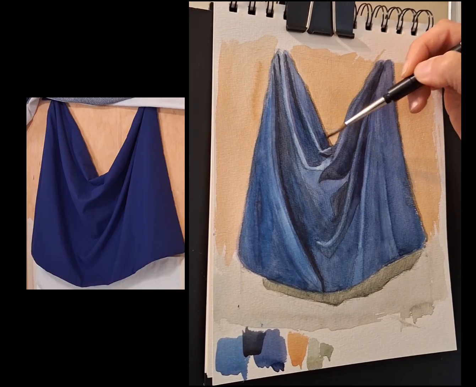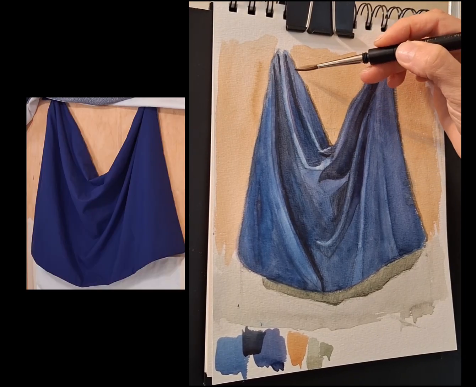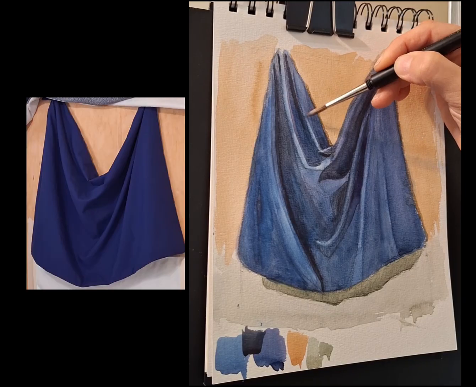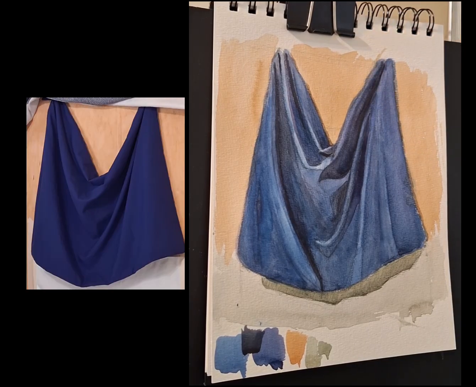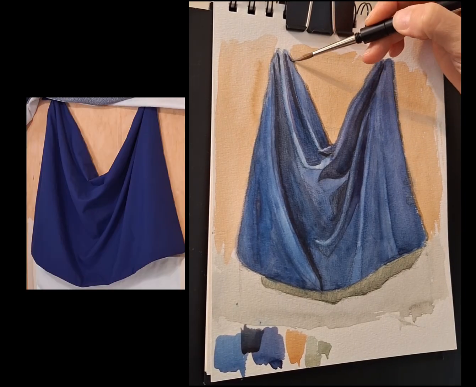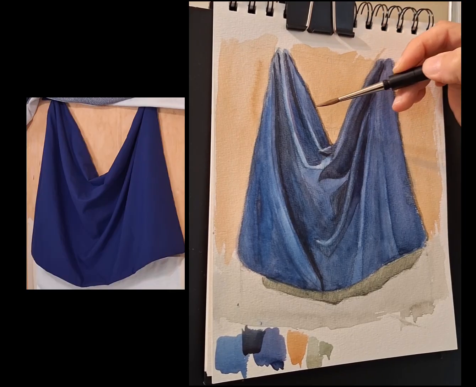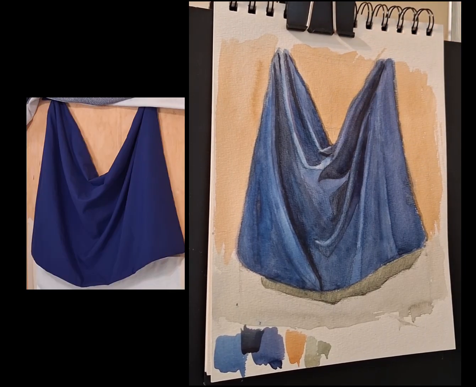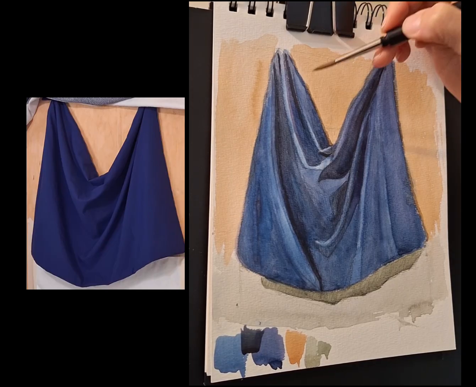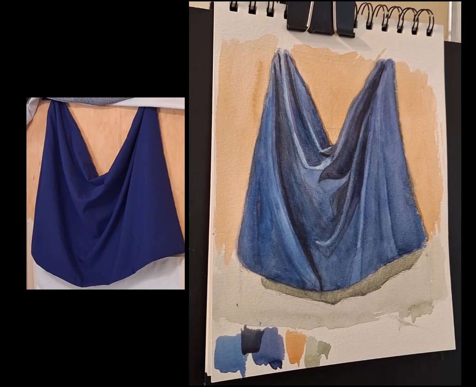And then it becomes lighter. It becomes a bit darker on the edge because it's turning toward the wall. So there's a bit of that. I'll let it dry and see. It's probably going to be light enough by then.